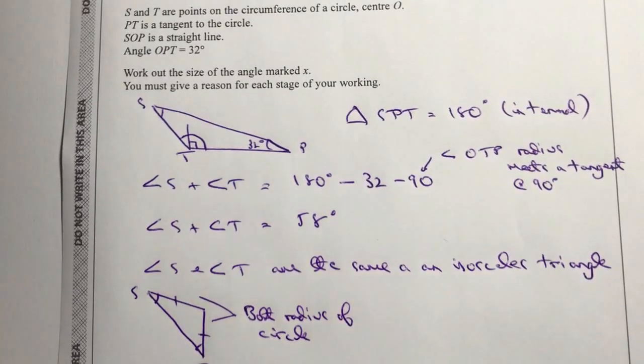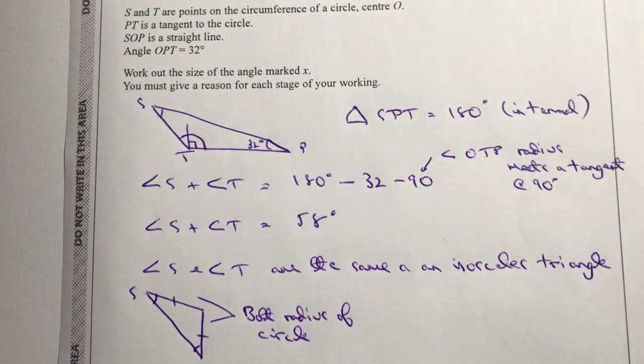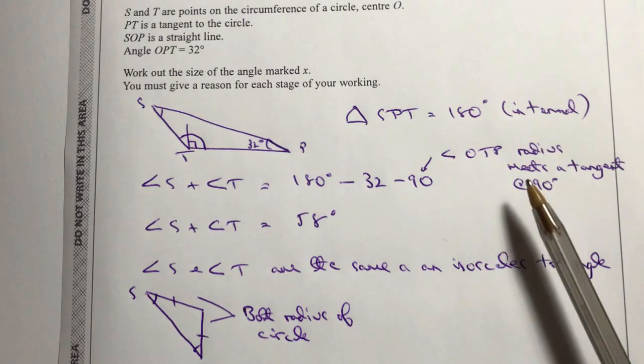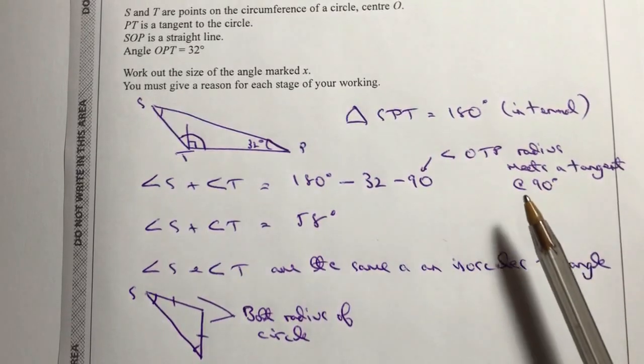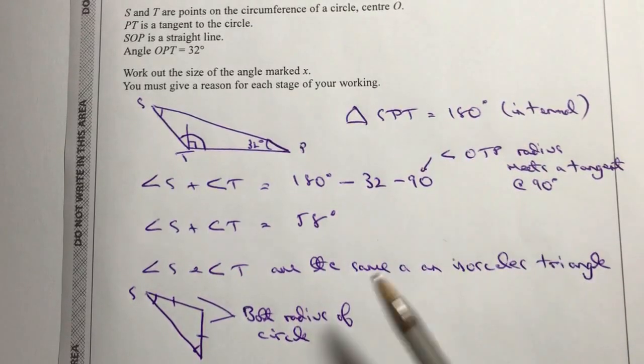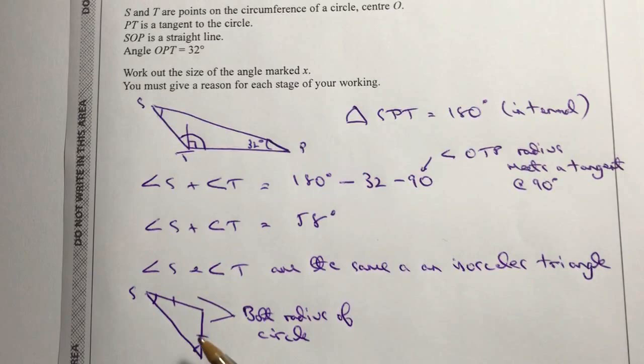Okay, so this is really demonstrating to the examiner that you really do know what you're talking about, and I suggest that your drawing is a little bit neater than mine would be. It means you can show the examiner that you understand that a radius meets a tangent at 90 degrees. You also know that this is an isosceles triangle because they're both radii of a circle.